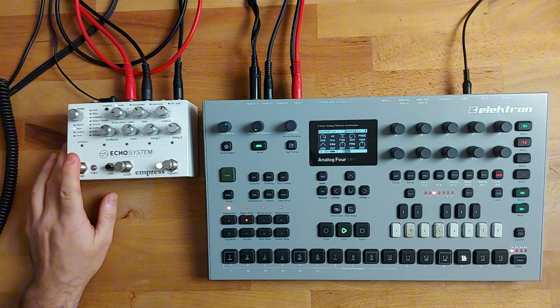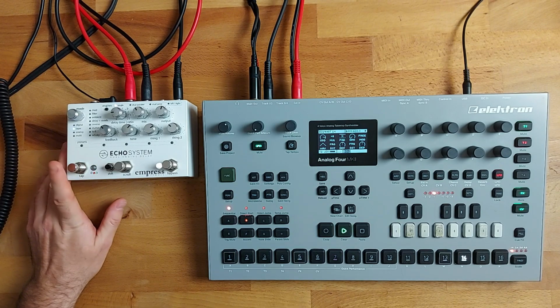And 2, how to use the effects returns and bring them in as an input for one of the synth tracks. This is more like a sound design tool, because it gives you the opportunity to further shape this effects return with all the sound shaping tools that the Analog 4 has to offer.